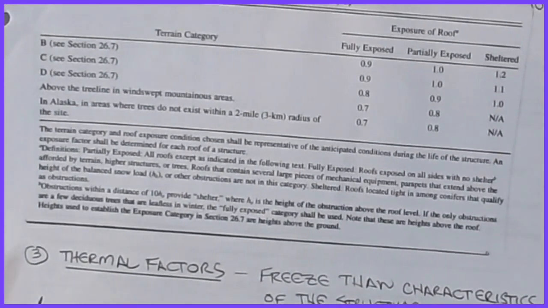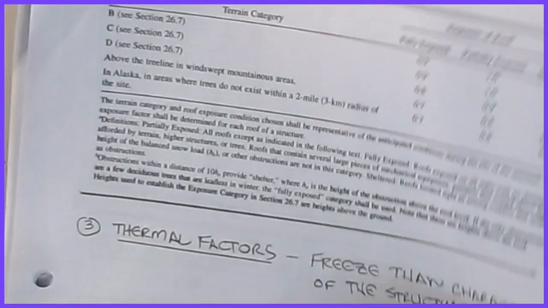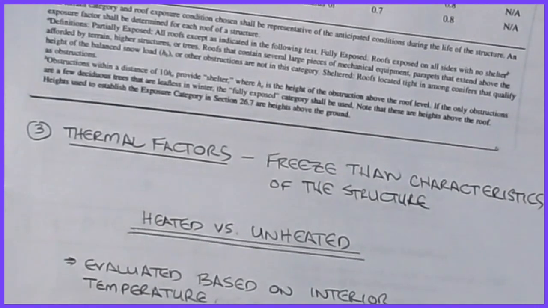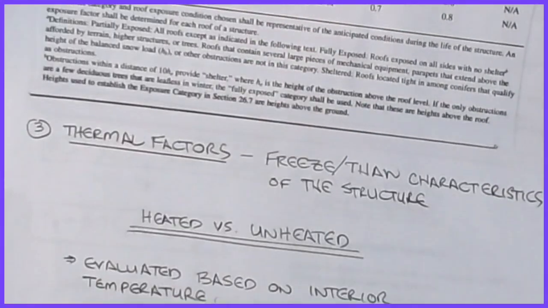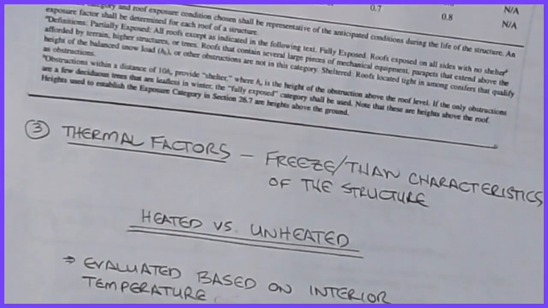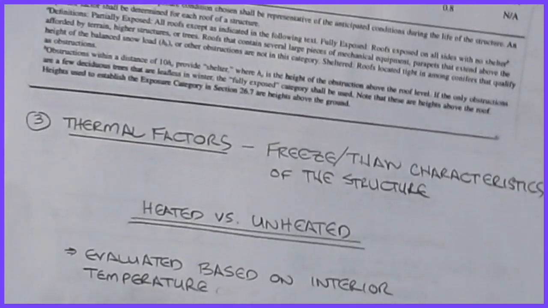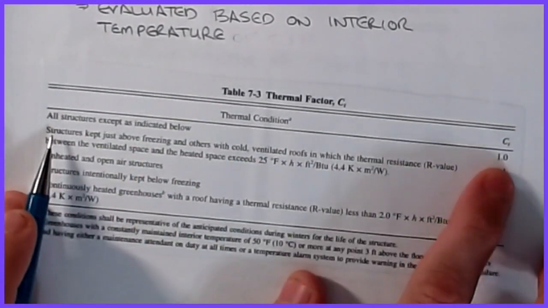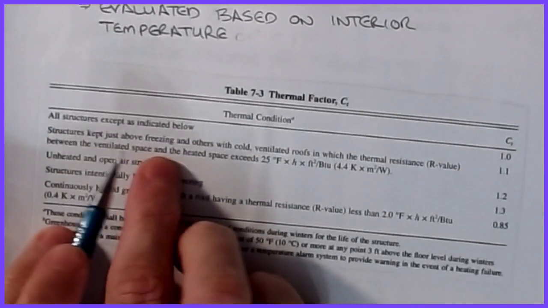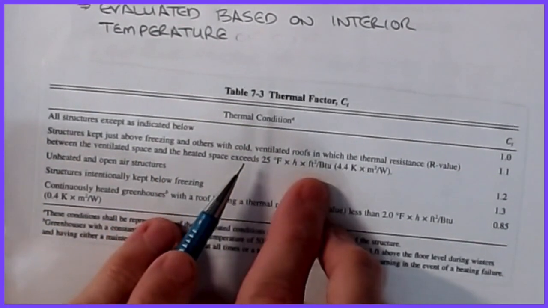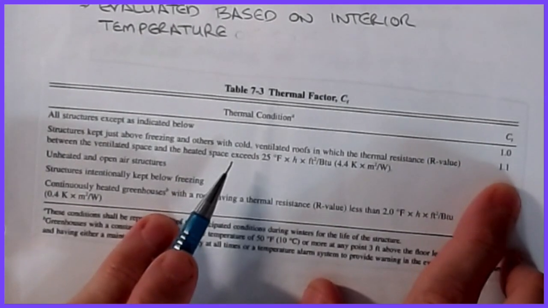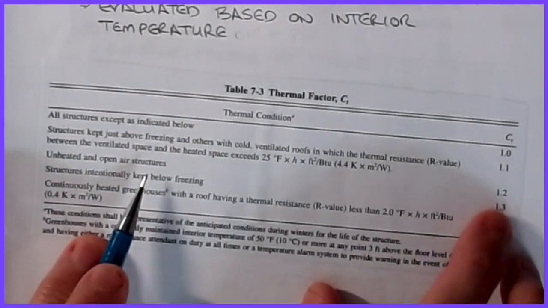All right, the thermal factors then are basically, is your building heated or not? It basically defines the freeze-thaw characteristics of the structure, heated versus unheated, and so it's evaluated based on interior temperature. You can see all structures except those indicated below is 1.0. Structures kept just above freezing and others with cold ventilated roofs, so these are like your refrigeration buildings, you're going to gain a 10%. Unheated and open air structures 1.2.